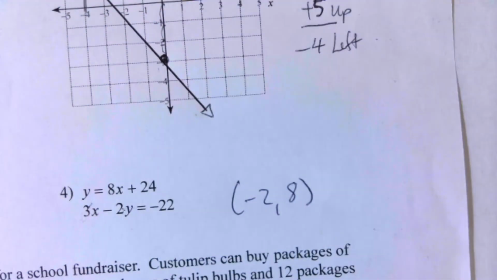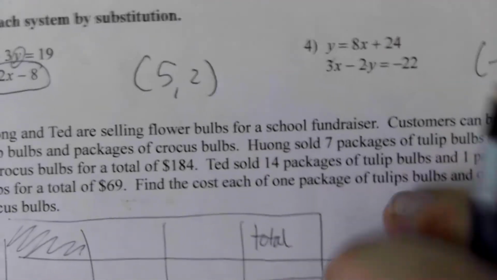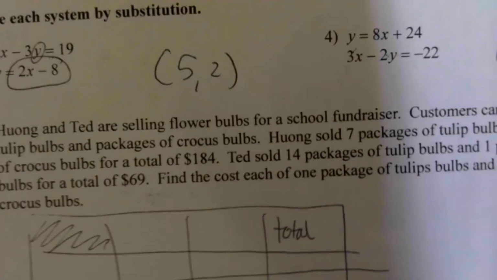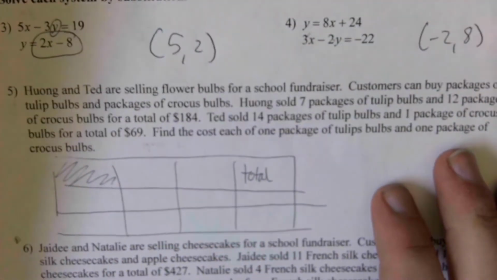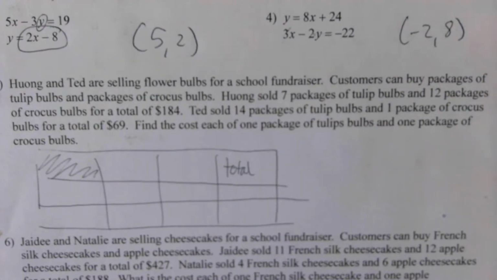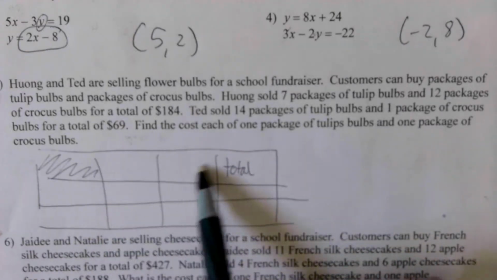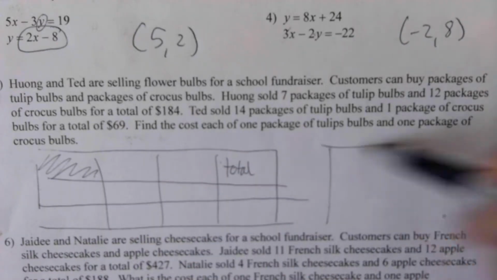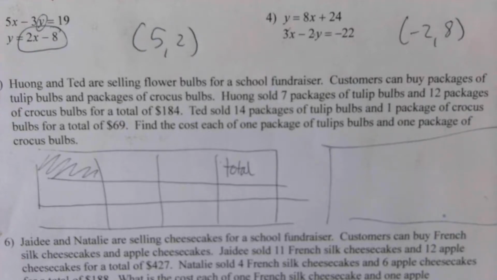Okay, then you guys are really good at these ones. Let me back up a little bit. Okay. So these ones, I have a table set up for you, and then your answer is going to go over here, and I'll show you how all of this looks.